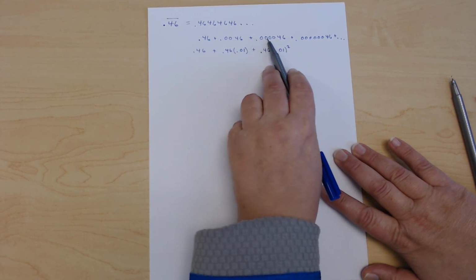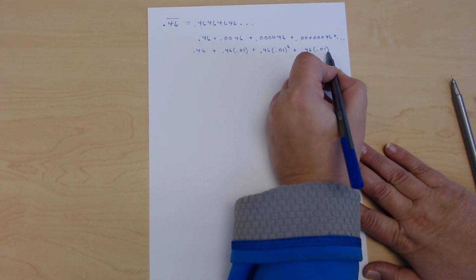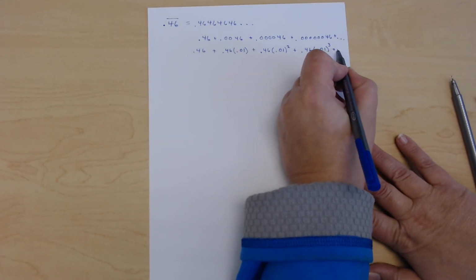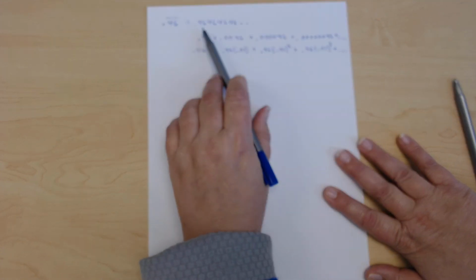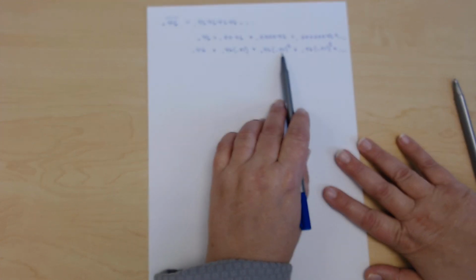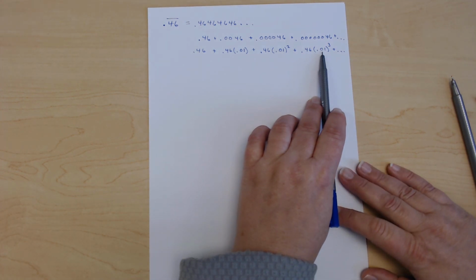So that would give me those 4 zeros, and then we've got the 0.46. Plus this would be 0.46, and then this would be 0.01 to the third. Okay, and then we get the idea, plus dot, dot, dot. So if 2 numbers are repeating, it's always 0.01.